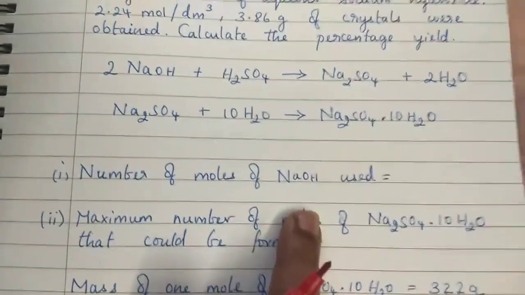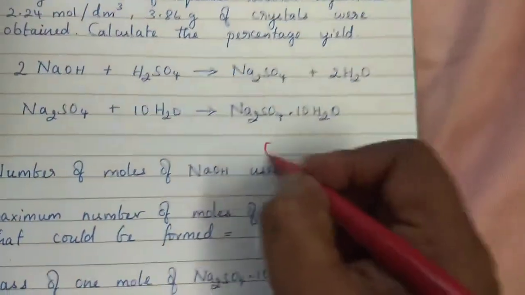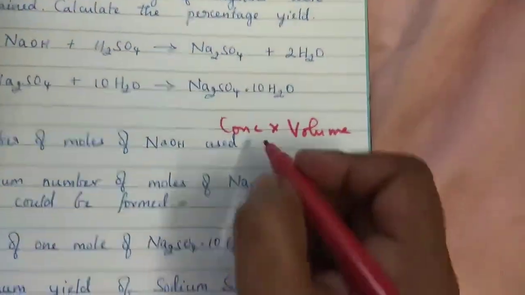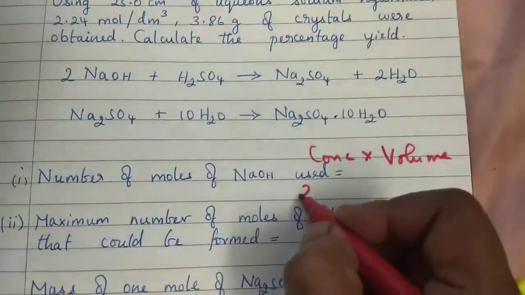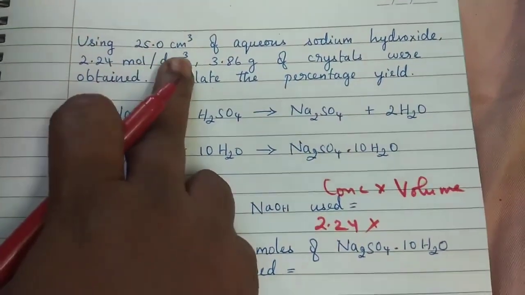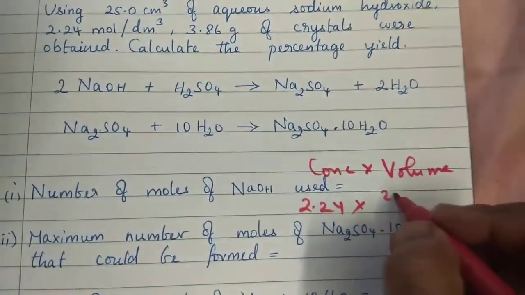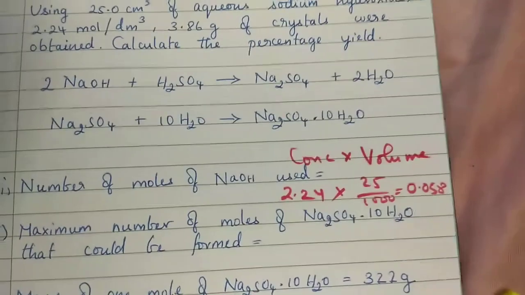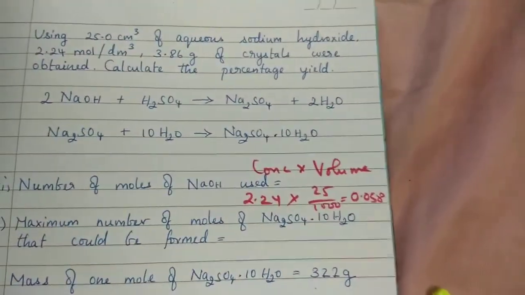Number of moles of NaOH: over here they have mentioned aqueous sodium hydroxide. That means what is the formula for the liquid to find the moles? It's concentration into volume. What is the concentration over here? It's given in the question, right? 2.24 mol/dm³. That means 2.24 into the volume, 25 cm³. You need to calculate for dm³, so 25 by 1000. So you will get 0.058. So 0.058 moles of NaOH you have used in this.